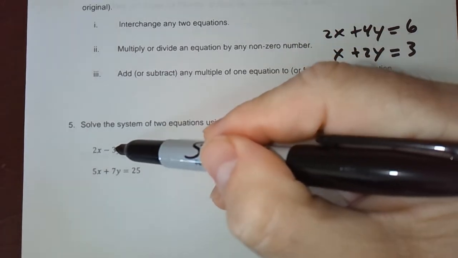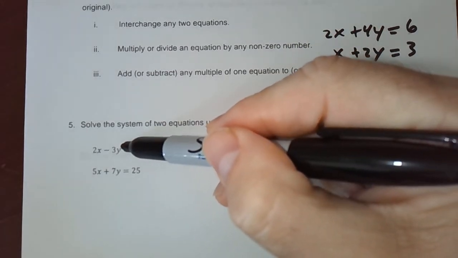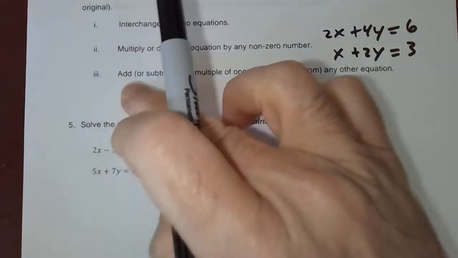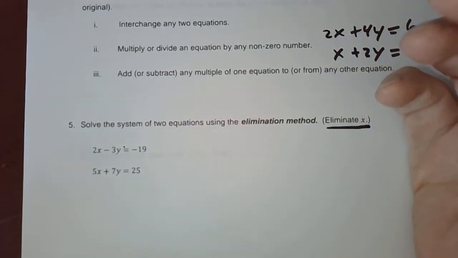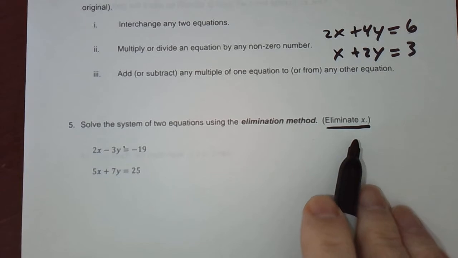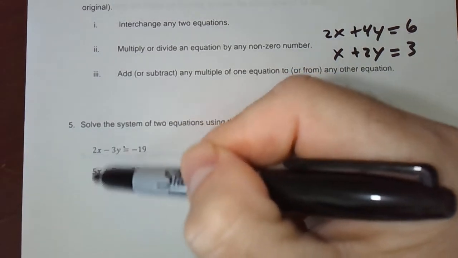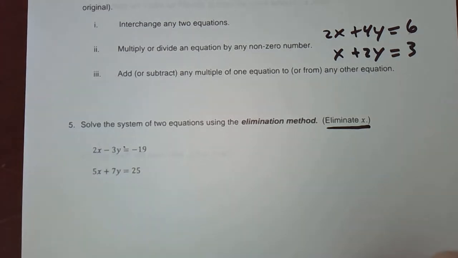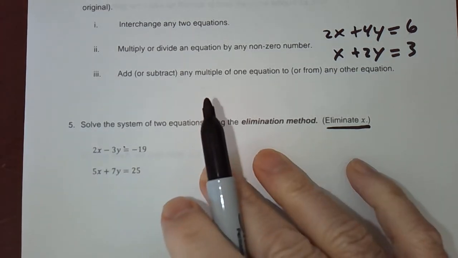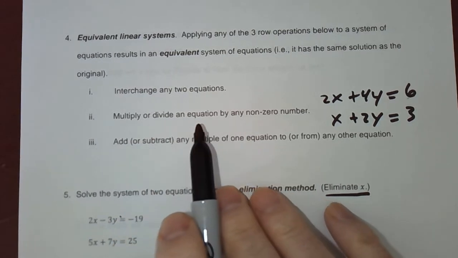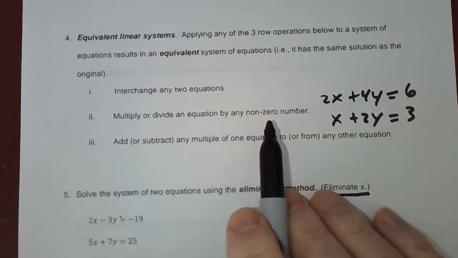For example, if this coefficient negative 3y happened to be negative 7y, you would simply add the equations together and you would eliminate the y's in that case. So if we're going to eliminate the x's, we need to make these coefficients opposites of each other and then add the two equations. How are we going to do that? Well, let's use some of these properties. We can multiply or divide an equation by any non-zero number.